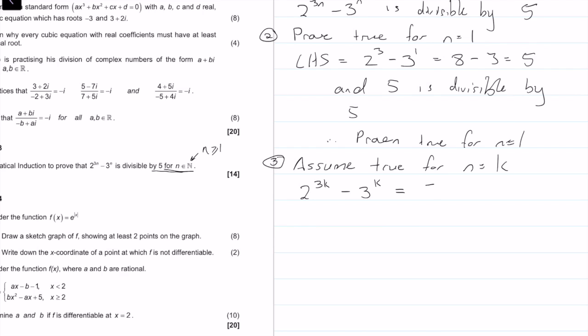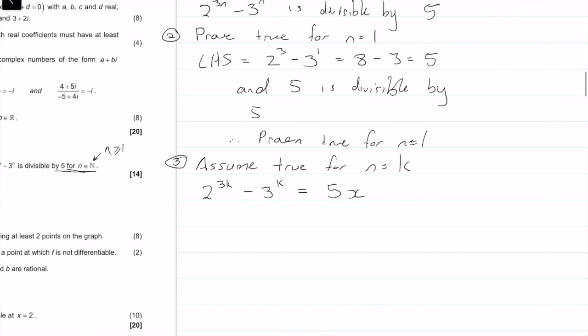So we can say that it's equal to 5 times x. And x is just a dummy variable, an element of the natural numbers. Whatever we put into x, this entire term must be divisible by 5, so it's 5 times some other value. So this is the statement that we assume.